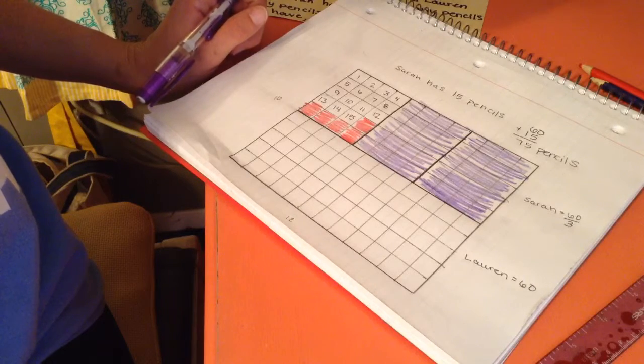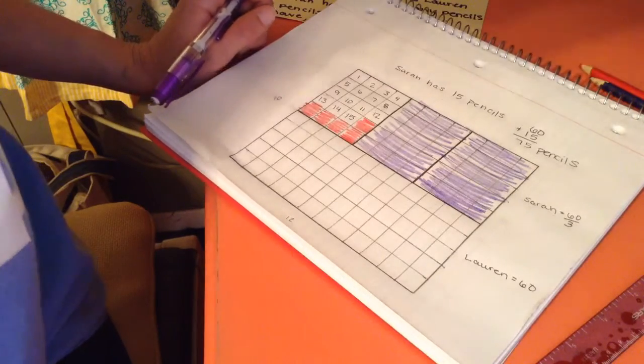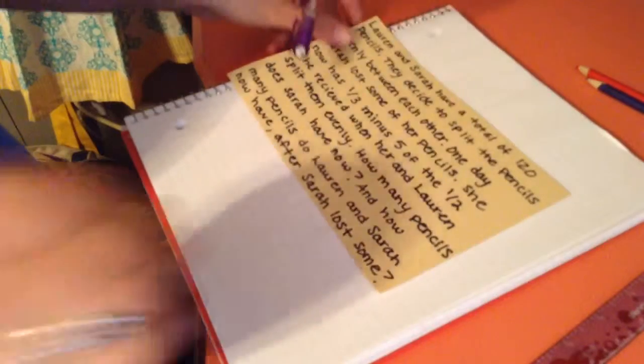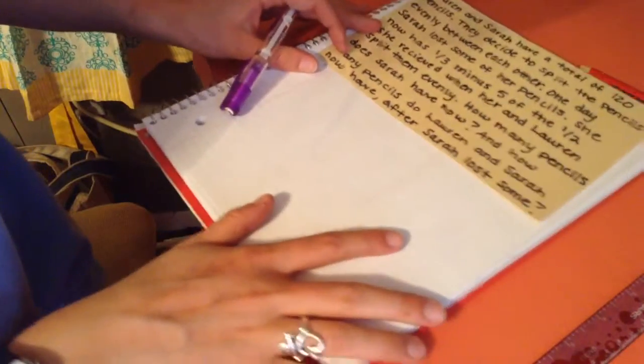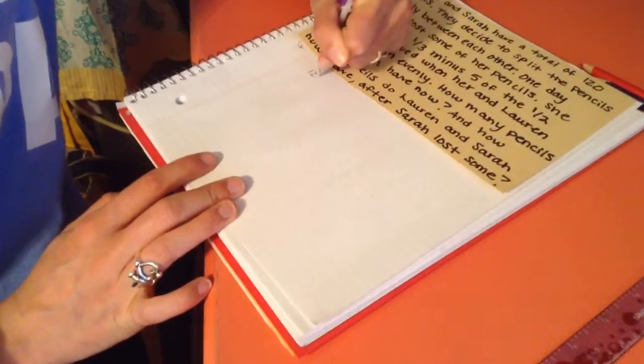Okay, let's look at it in equations now. What you need to do is look at your problem to help you set up the equations. So what I did is I started with Sarah and Lauren have a total of 120 pencils. So I wrote 120 as my total.